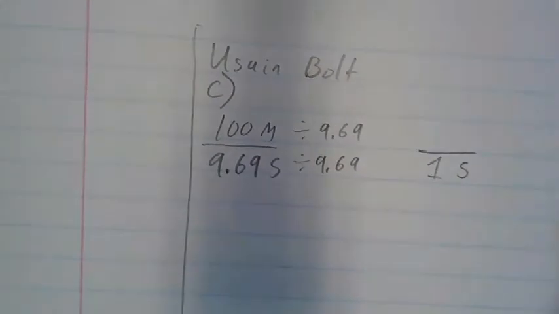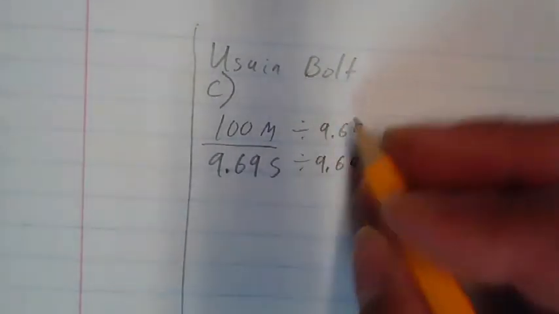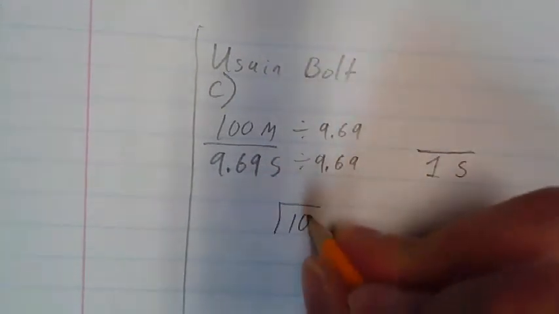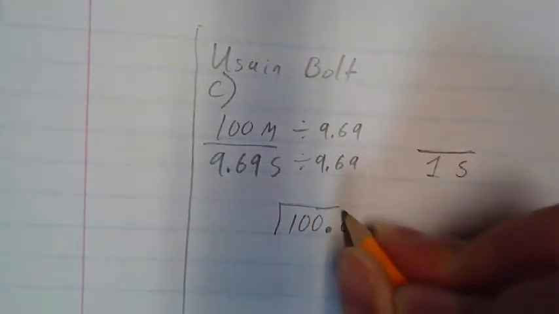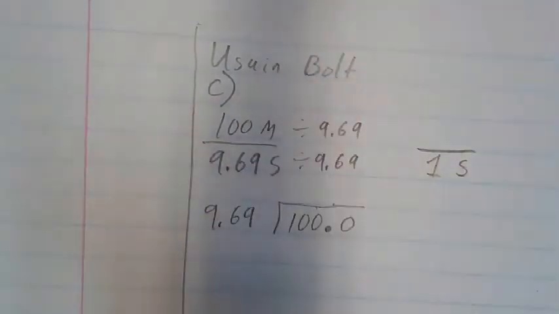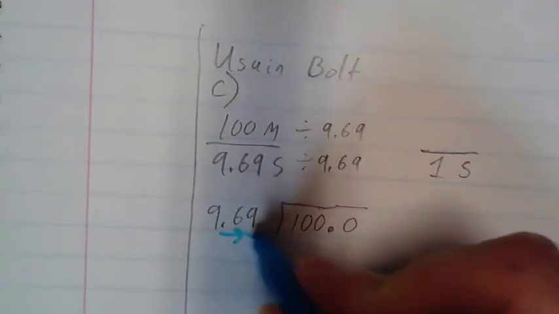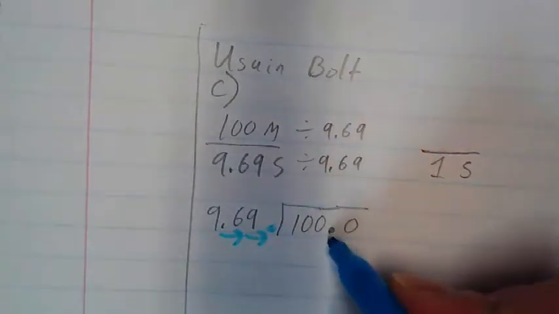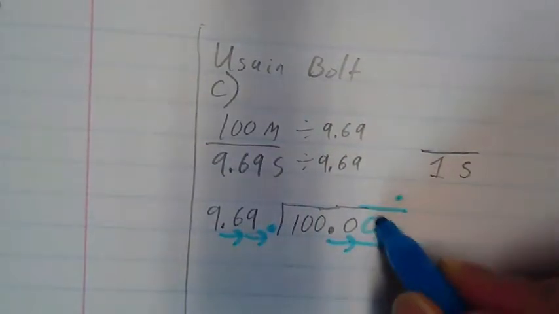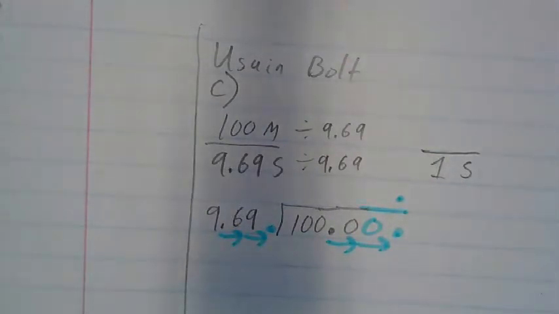Right? Oh boy, this is where it gets a little freaky. The dividend is 100. I'm going to put a decimal point and a 0. The divisor is 9.69. We have to move that decimal point from the divisor to the right. It takes 2 spots to get to the end. I'll do the same thing here: 2 spots, 1, 2, decimal point, add a 0. Let me rewrite this bad boy.